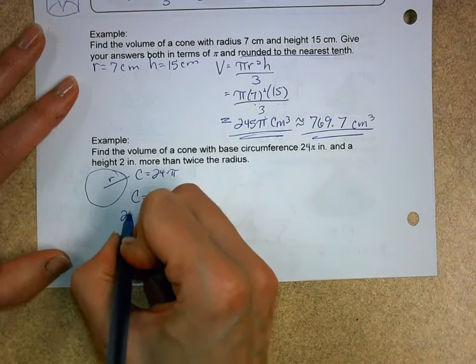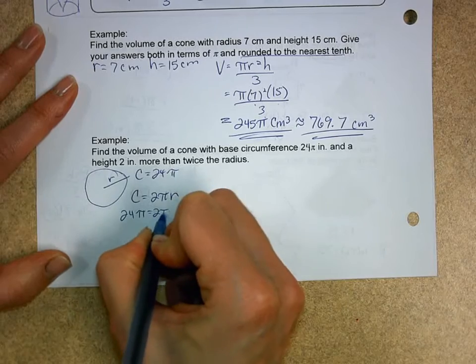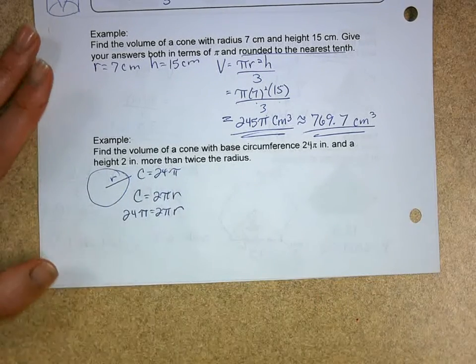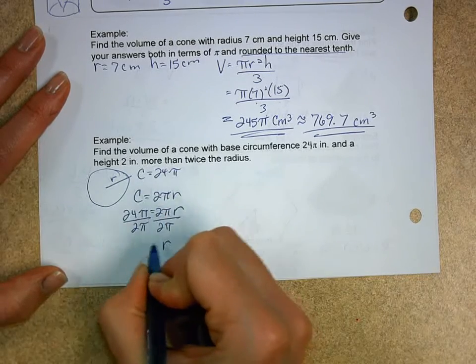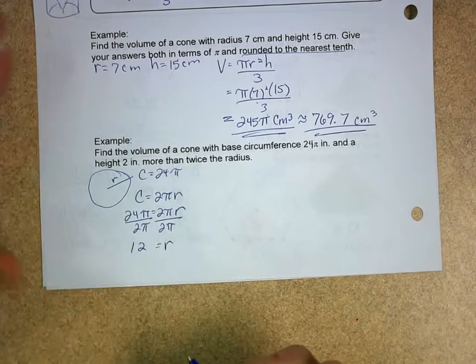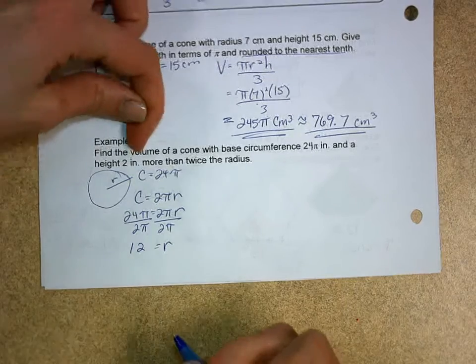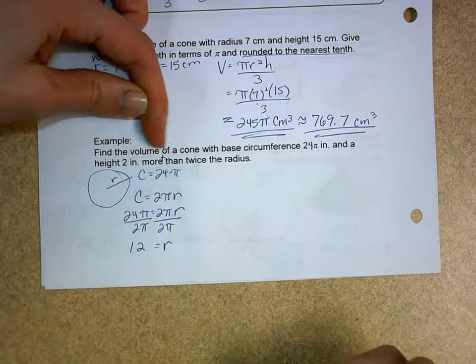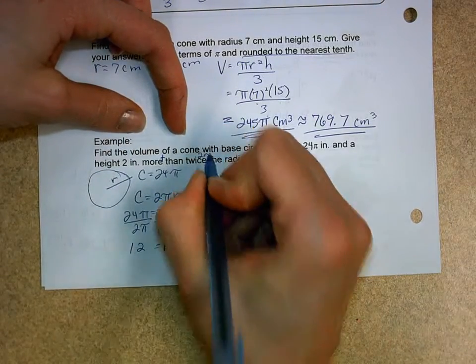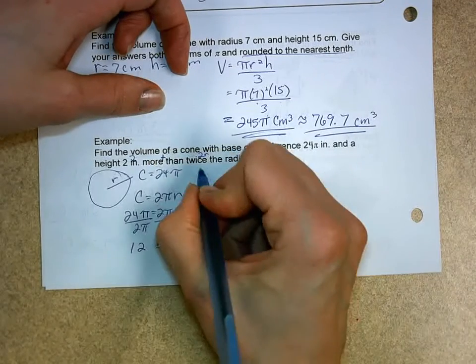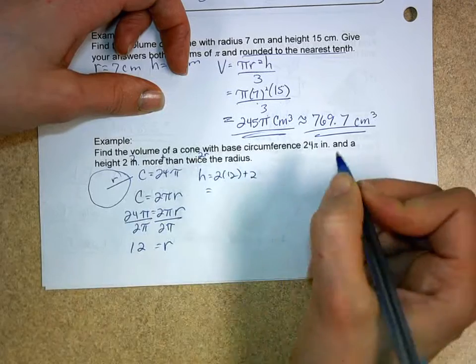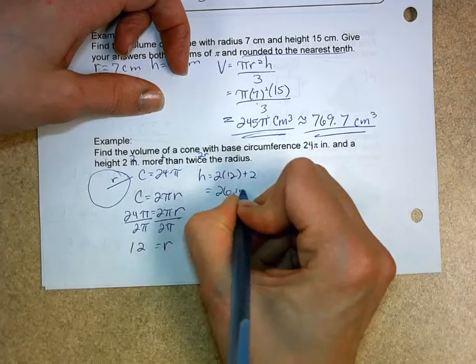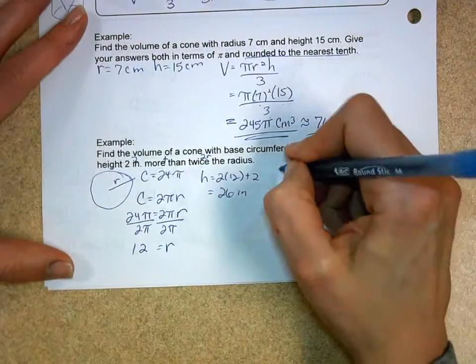So 24 pi equals 2 pi times the radius. I divide both sides by 2 pi. Your radius equals 12. And then my height is 2 inches more than twice the radius, so my height is 2 times 12 plus 2, which gives me 26 inches.